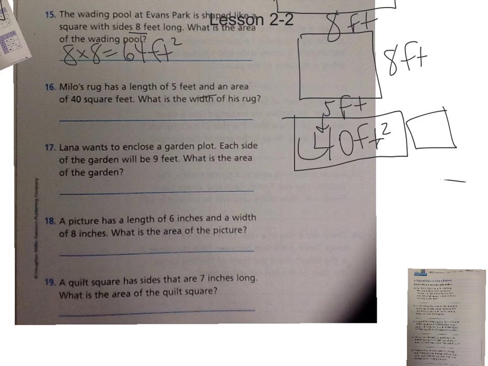So you could say 40 divided by 5 will get this. Or you could just say, I know 5 times something equals 40. So with that said, it is 40 divided by 5 equals 8 feet. Not squared on this one because we're trying to find the outside. Okay? With the inside, the area, is squared.